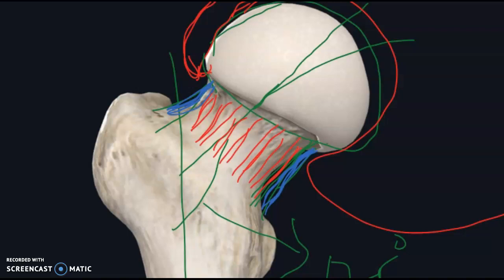Then at the superior lateral aspect of the neck of the femur, there is a big bony prominence. You can see it here, there's a big bony prominence, and that's called the greater trochanter.